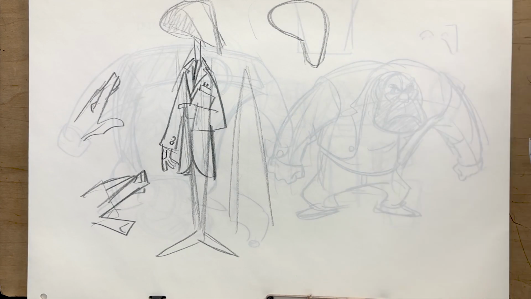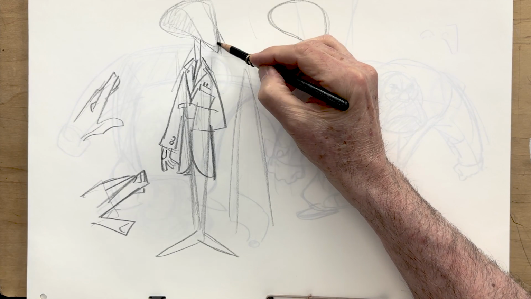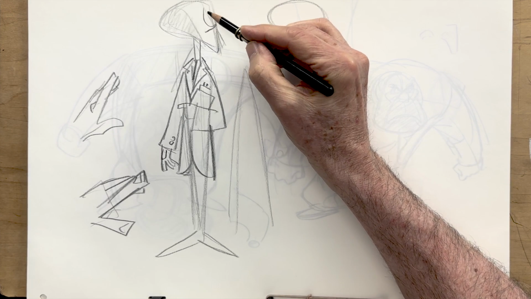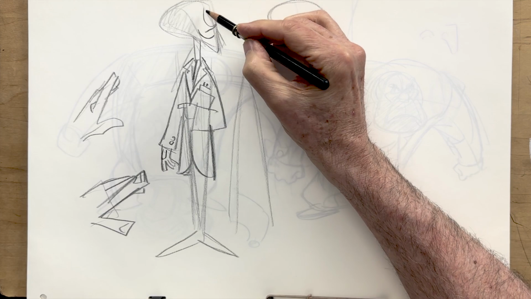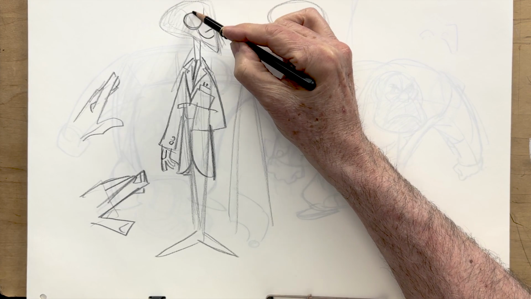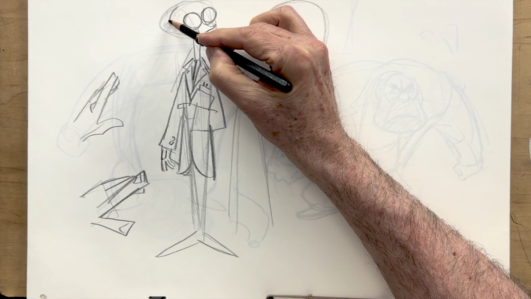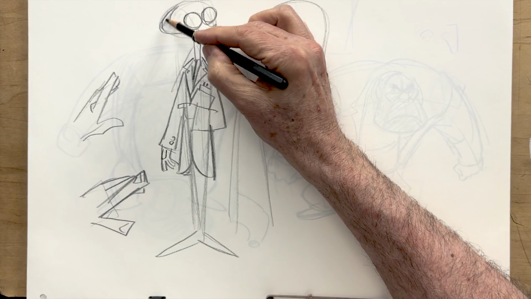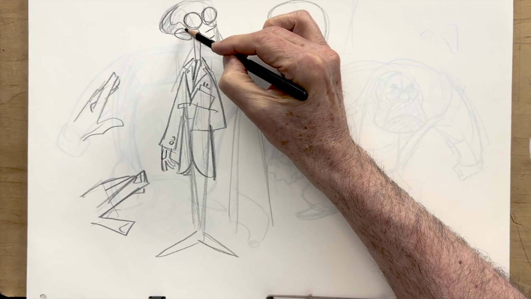The head on this character, I'm going to make a very pointed chin. I'm going to make a sloped nose, confident smile. I'm going to do large glasses. I'm going to do a hairline that goes way back to kind of complement this type of head design.